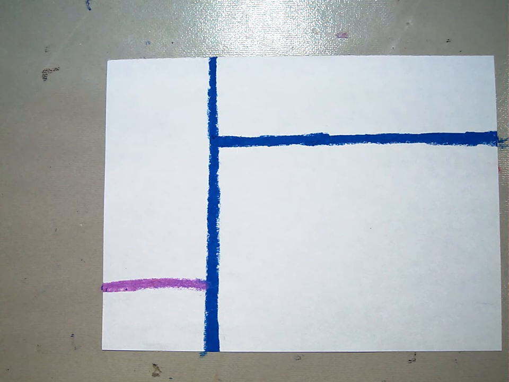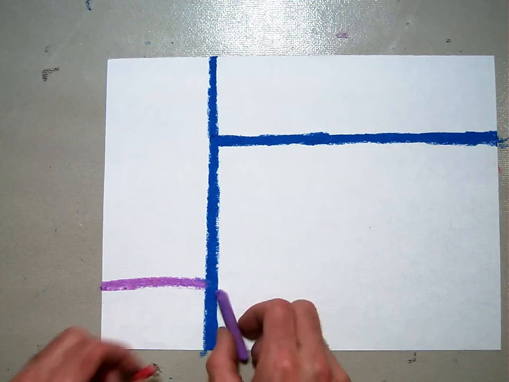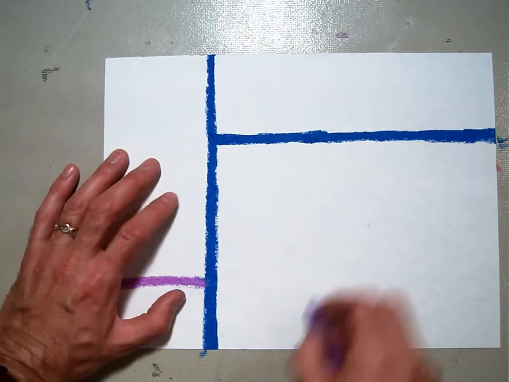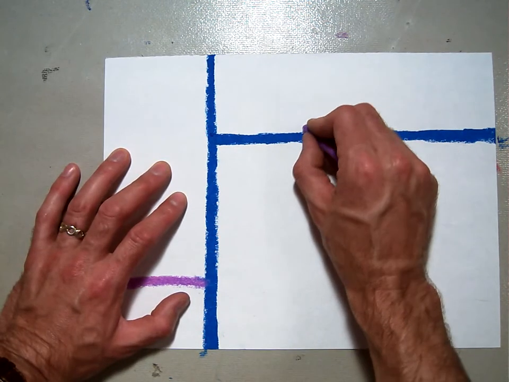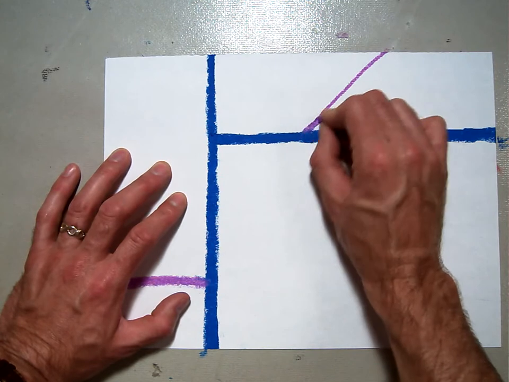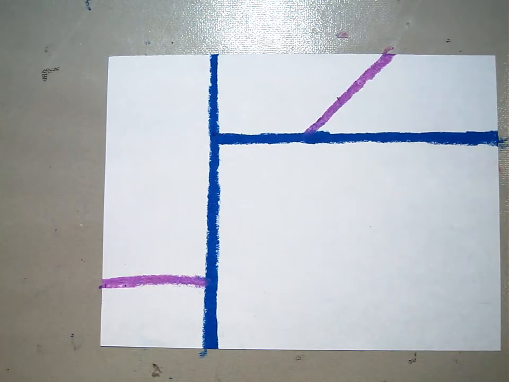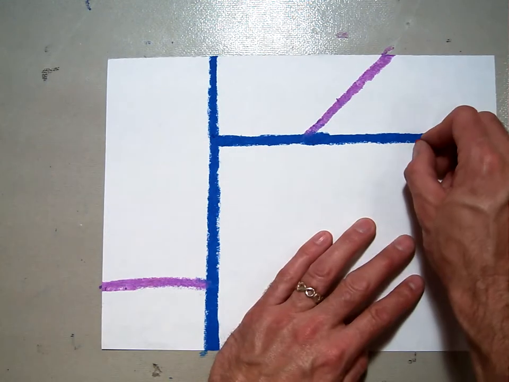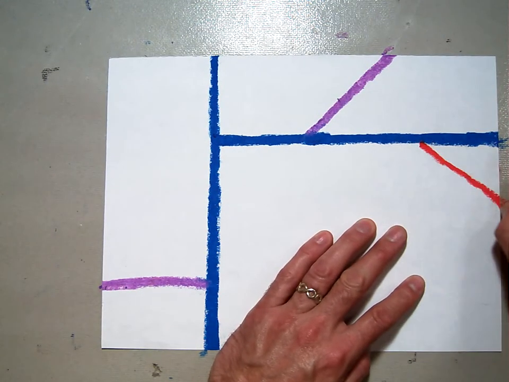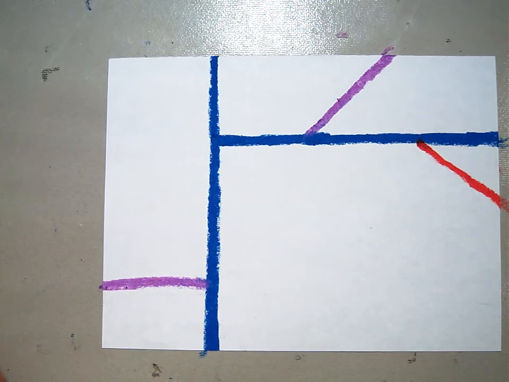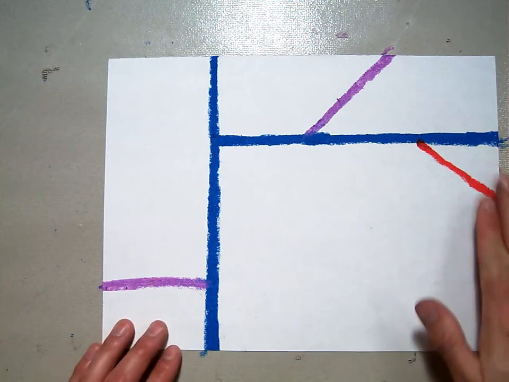Now we're going to do a diagonal line. Again, I don't care where your diagonal line is. I don't care what color you're using. Just make at least one diagonal line. I'm going to make my diagonal line right here. I'm going to press nice and hard so I know that the paper is covered really well, and I'm going to take another diagonal line and put it right down here. Make sure that it's pressed down hard so that it will be thick.